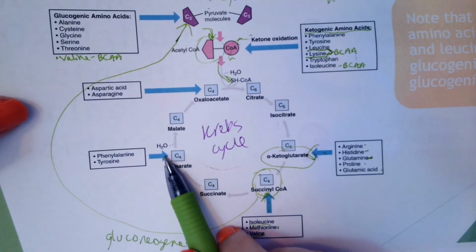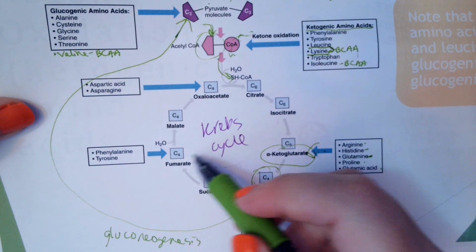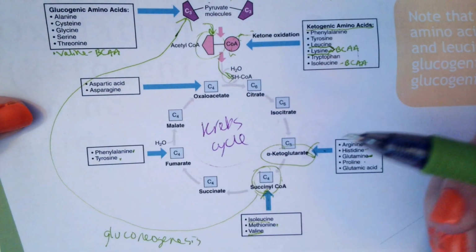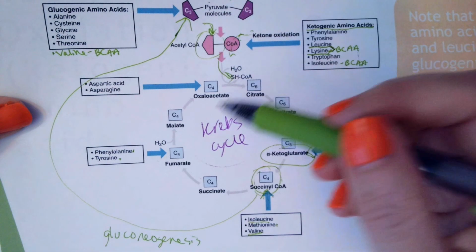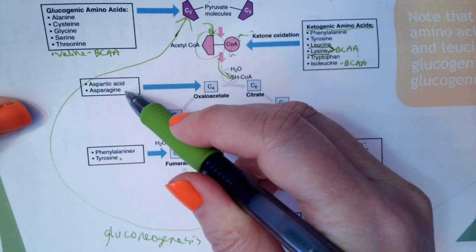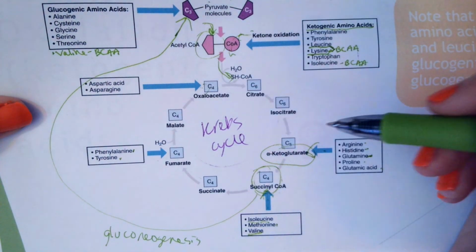Okay, then finishing up the Krebs cycle, we just have two more steps to make. At the fumarate part of the Krebs cycle, phenylalanine and tyrosine can enter into the Krebs cycle. At the very end, at the oxaloacetate part, aspartic acid and asparagine can enter into the Krebs cycle there.